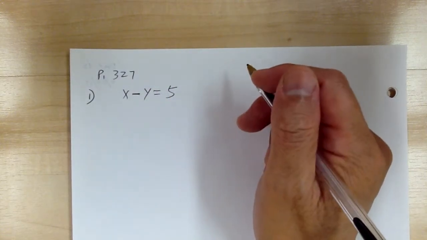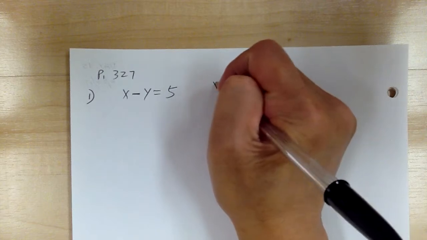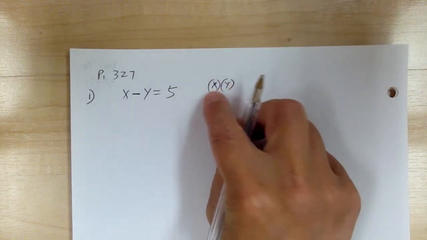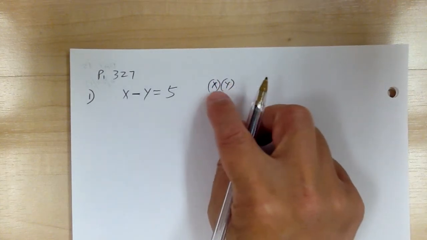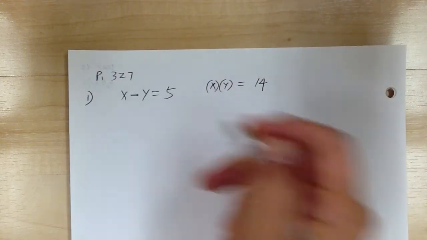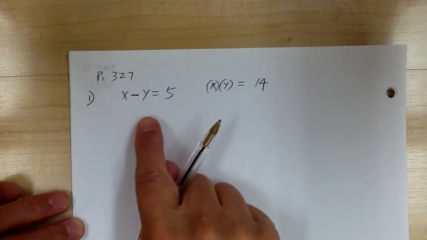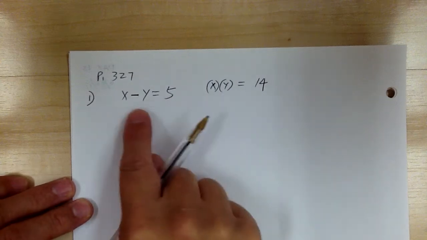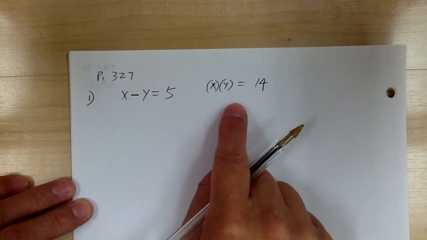The next sentence is their product, which means multiply. So you've got x times y. Their product means multiplication. So the product is 14. Okay, and you're looking for the numbers. So from here, you have to use your substitution technique.